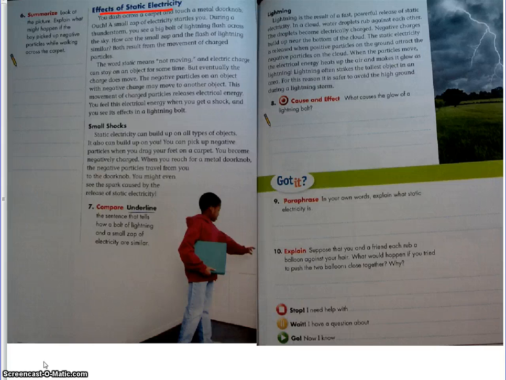So again, these positive and negative charges are always moving. So let's say you're kind of balanced, you're neutral, but then when you rub your feet on the carpet, you start picking up some more negative. So now you're kind of a charged item, and as you touch something else, it's going to cause a reaction. And same thing with lightning.